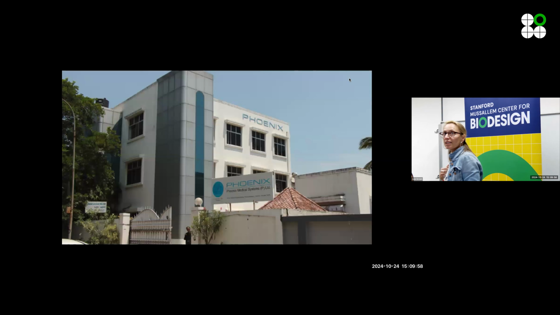And we eventually selected Phoenix Medical Systems, which is a med device company based in Chennai, India. There's a number of reasons why we were focused on India, but the primary one is that India was our launch market. And India has a program called Made in India, where the government gives preferences for tenders. So government purchases if it's an Indian manufacturer.